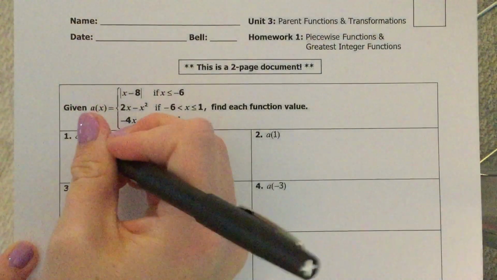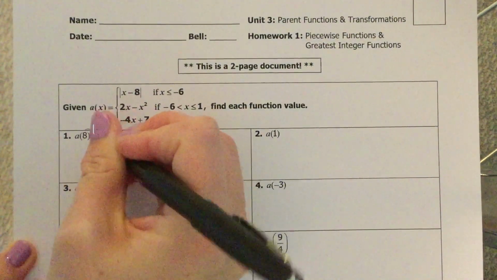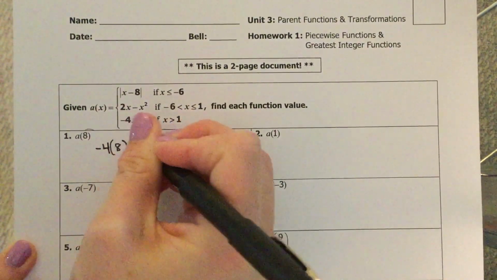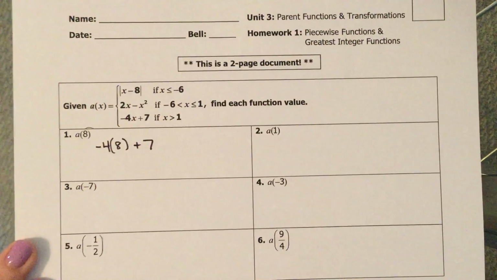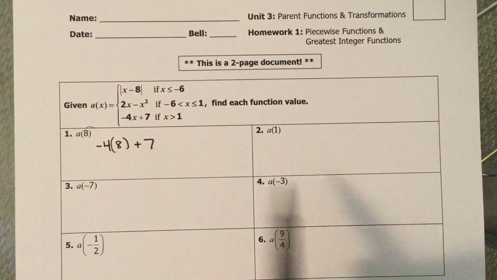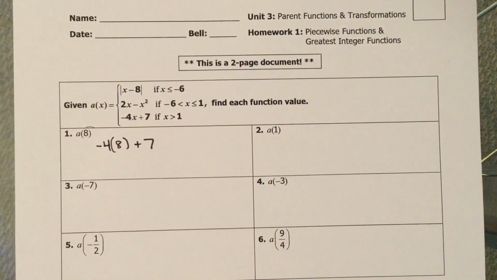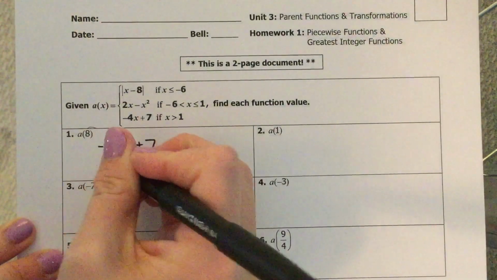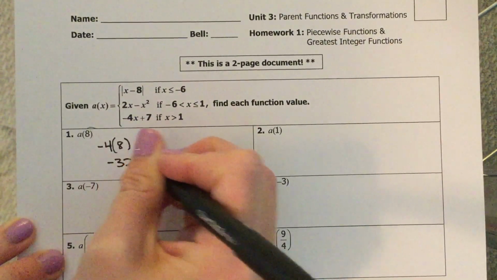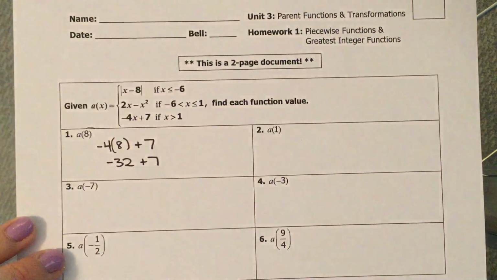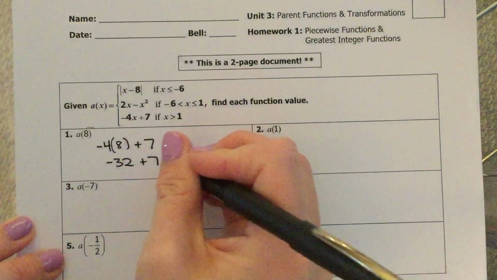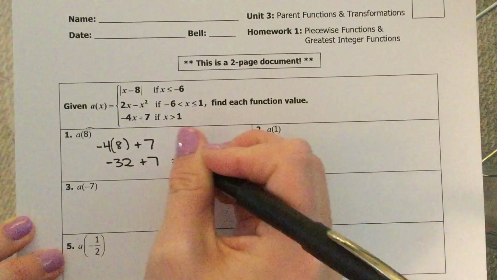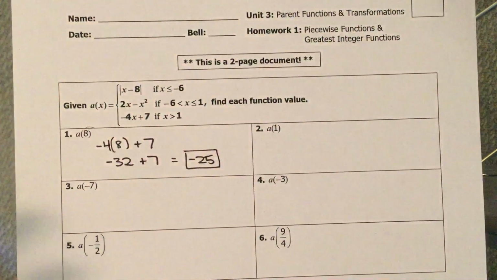So I'm going to write that third piece, except in place of my x, I'm going to sub in an 8. And then you just simplify that value down and you should have a numerical answer for this whole first section right here. So -4 times 8 ends up being a -32, and then I add 7 to that. So -32 plus 7 ends up being a -25. And that would be your answer for the first one.